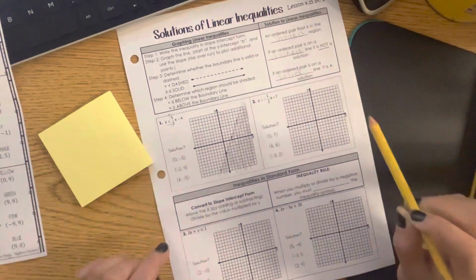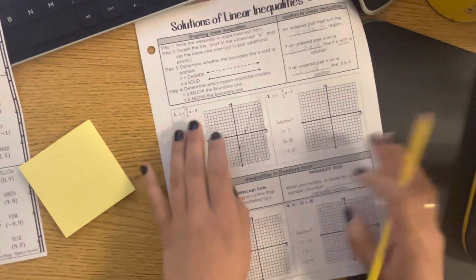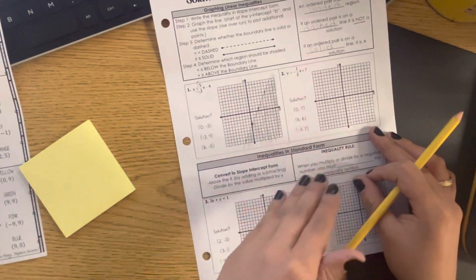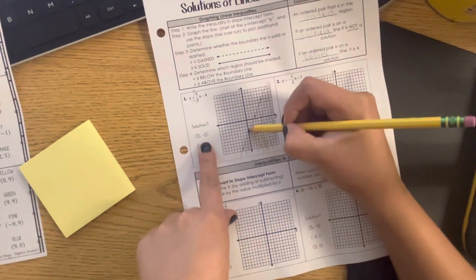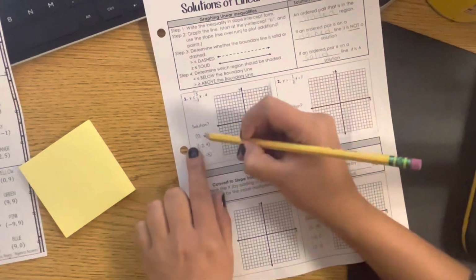Just like yesterday, okay? Now, that's what we did yesterday, but today we're focusing on the solution, okay? So which one of these ordered pairs is a solution of this line? So if we look at 0, -3, 0, -3 is in the non-shaded region, so it's not a solution.